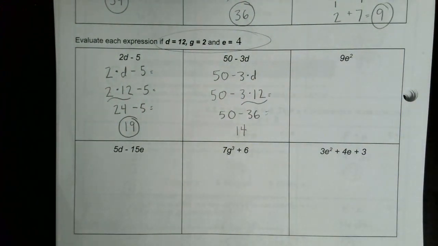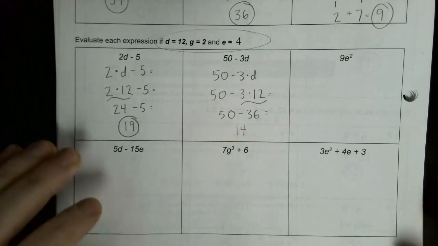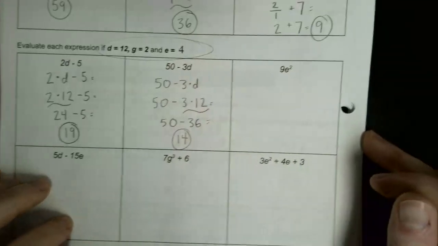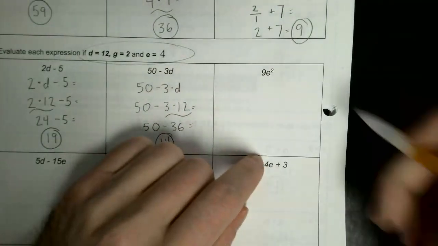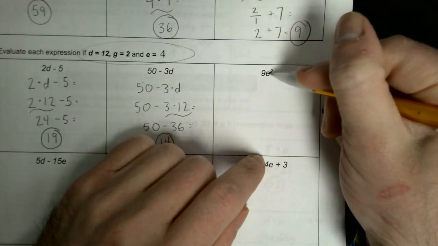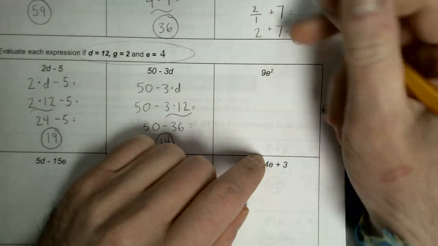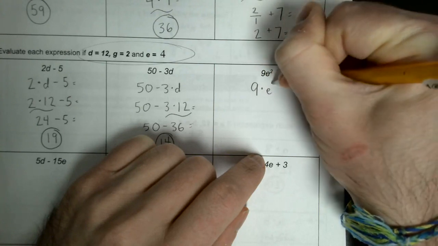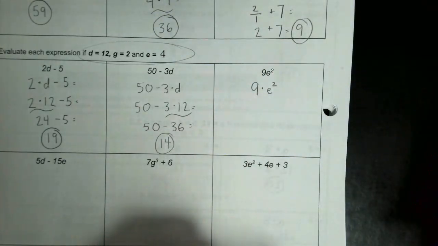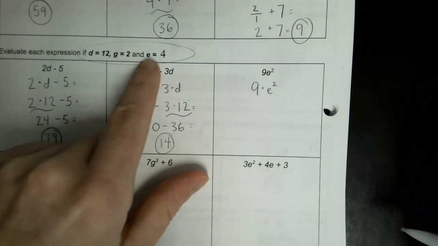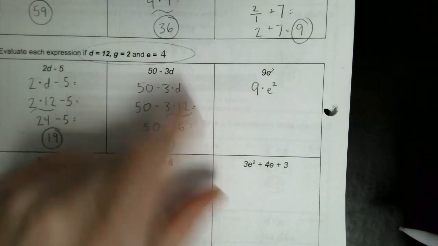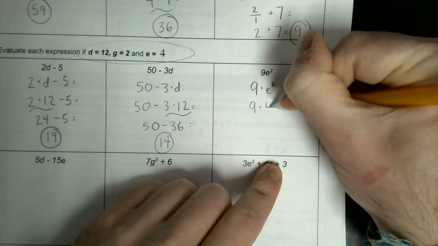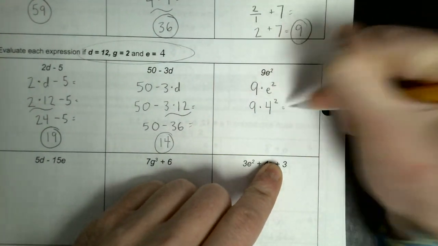All right, so now this one's a little trickier because it's got an exponent in it. Well, I forgot to circle the answer. However, we're going to follow the same steps we've been taking. This is 9 times e squared. So I'm going to write that as 9 times e to the second power, or e squared. Now in this case, e is 4. E equals 4. So I'm going to do 9 times 4, and keep the exponent there: 4 squared.